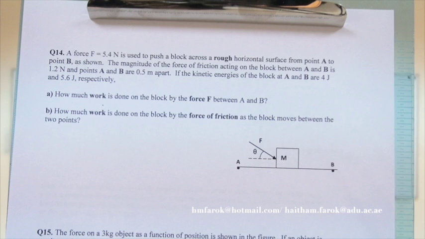So we have a force F that has a value of 5.4 Newton, pushes on a rough surface. The magnitude of the force of friction, which means Fr, between A and B is 1.2 Newton. The friction force is given. And this is between point A and B. From A to B, the distance is 0.5 meters. They are 0.5 meters apart, the 2 points.